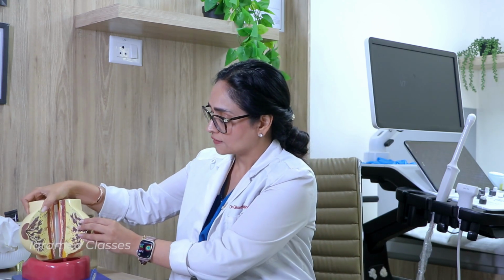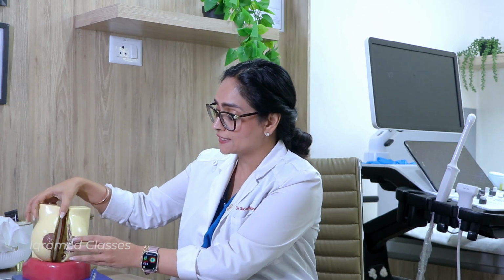If you find something, you make a note of it. Always tell your patients to do the self-breast examination after they go from your clinic, because then they would know how the normal breast feels, or if there is a cyst, how it feels, if there is a fibroadenoma, how it feels.